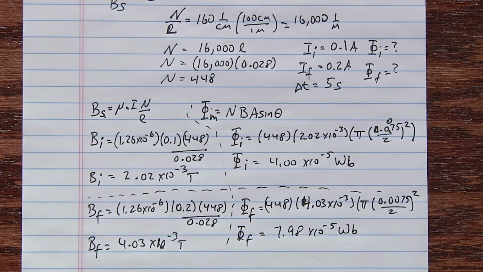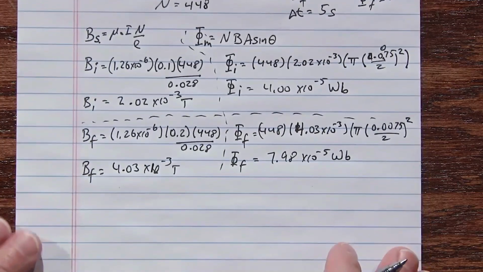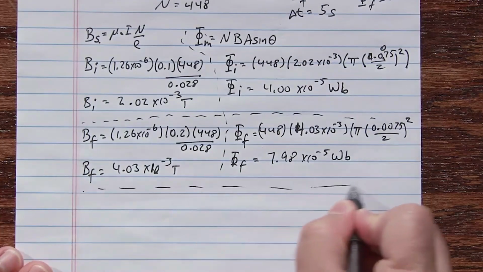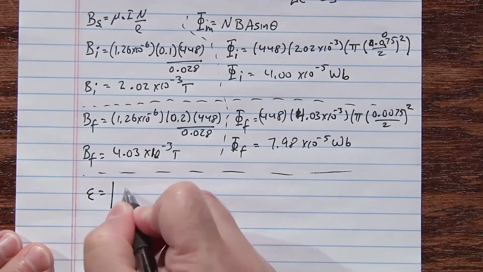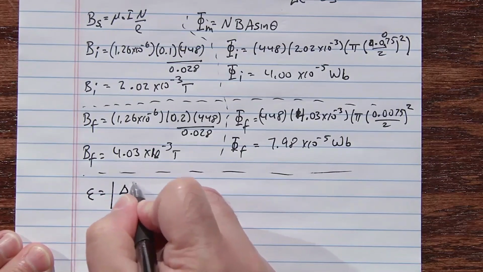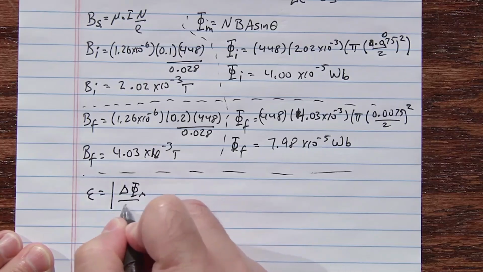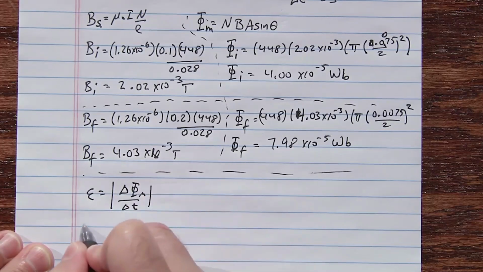Our next question is, what is the electromotive force induced in the solenoid? The electromotive force is equal to the absolute value of the change in the magnetic flux over the change in time.